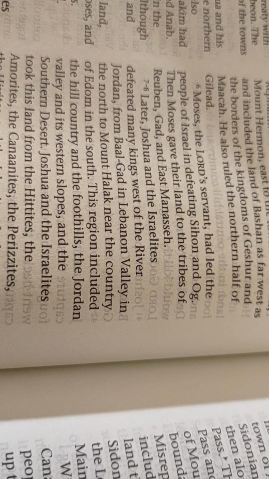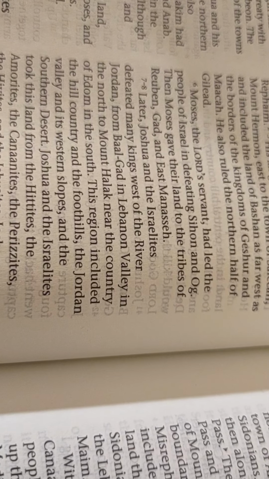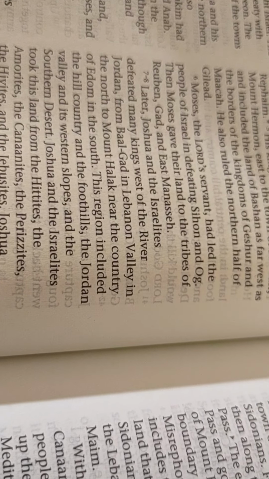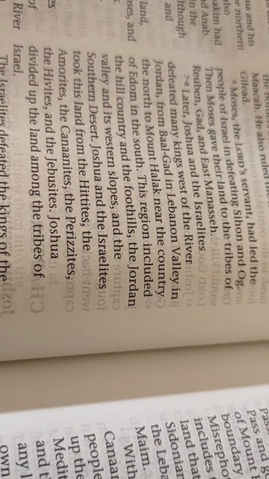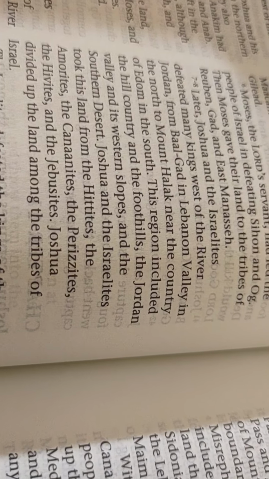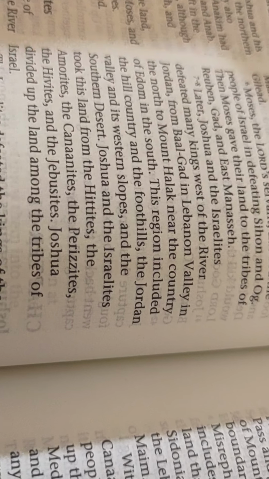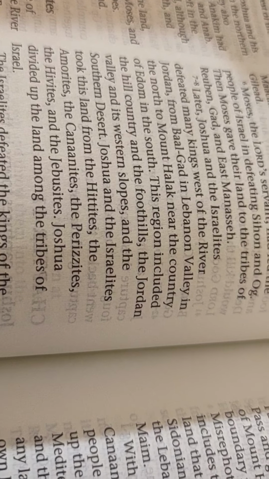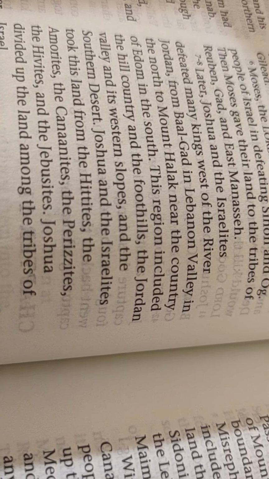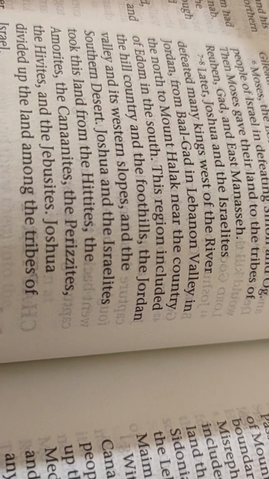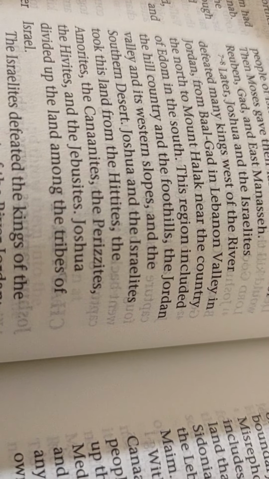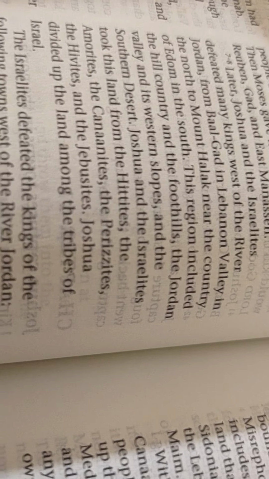Moses, the Lord's servant, had led the people of Israel in defeating Sihon and Og. Then Moses gave their land to the tribes of Reuben, Gad, and East Manasseh. Later, Joshua and the Israelites defeated many kings west of the river Jordan, from Baal-Gad in Lebanon Valley in the north to Mount Halak near the country of Edom in the south. This region included the hill country and the foothills, the Jordan Valley and its western slopes, and the southern desert.